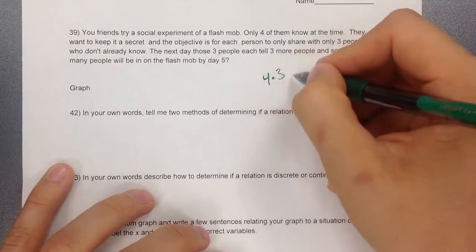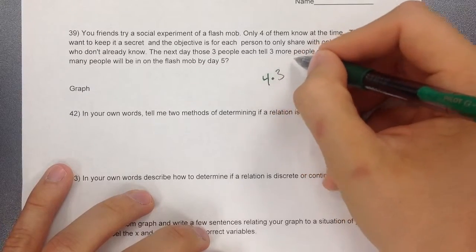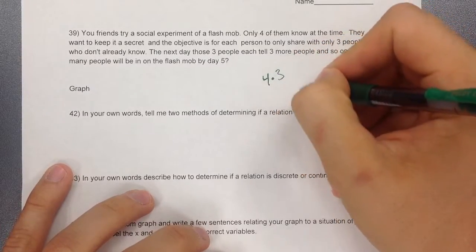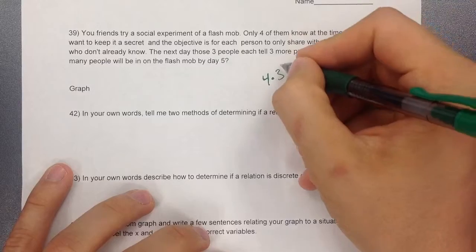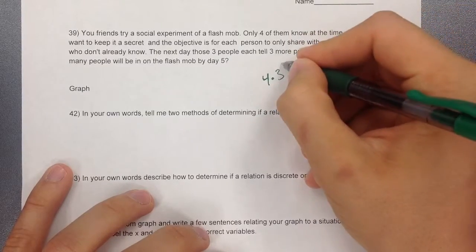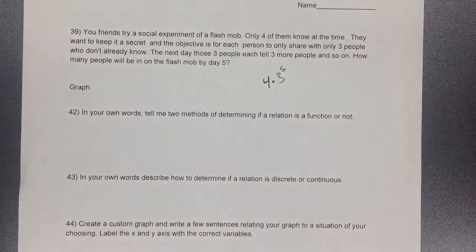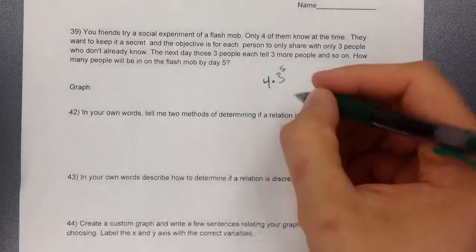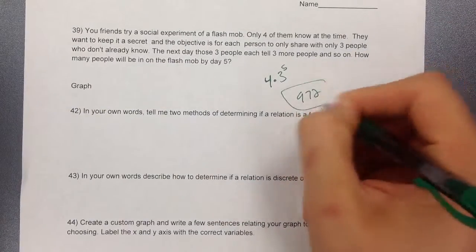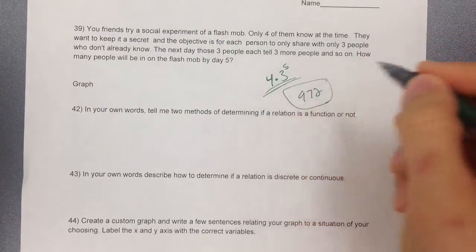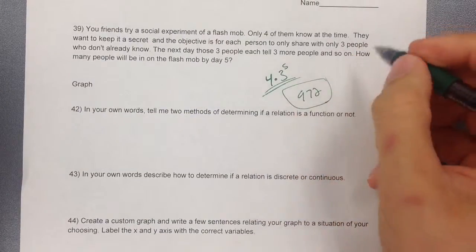So after the first day, 12. After the second day, 36. Then 108. If we want 5 days, I'm going to put that to the 5th power. That gives 972. 972 people. And that's how I would take it on this pre-AP test.